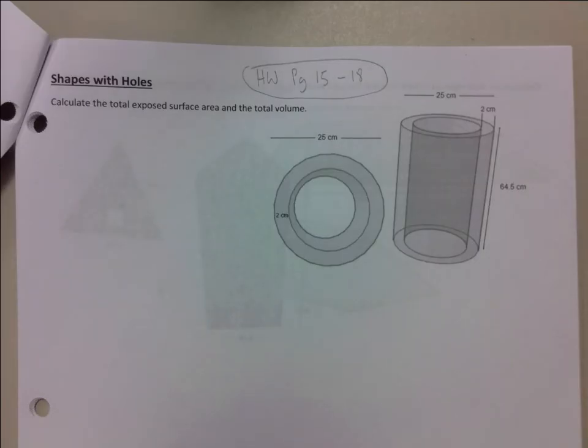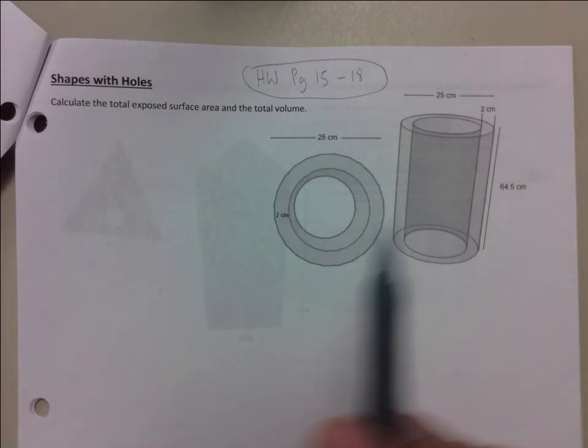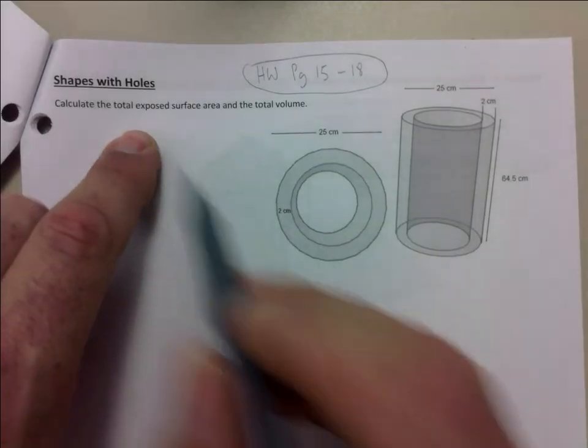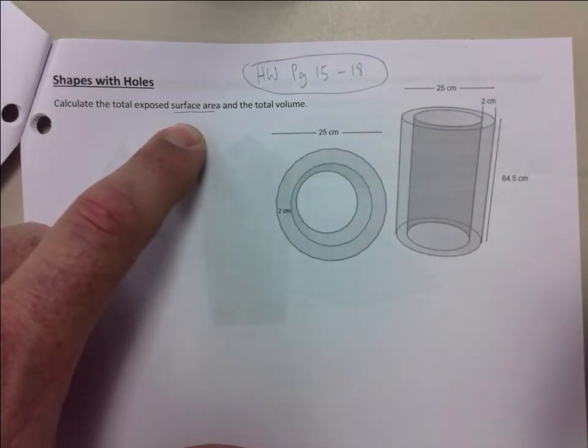Anyways, here we go. Calculate the total exposed surface area and total volume. Page 50. All right. So surface area, folks, I'm going to say this.